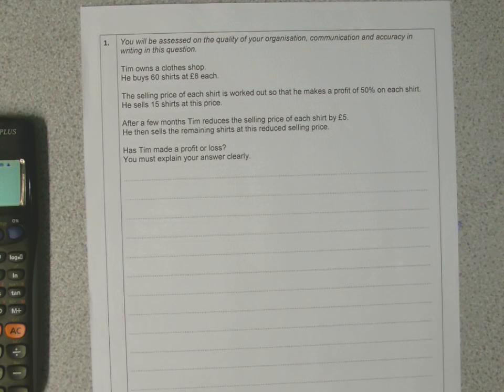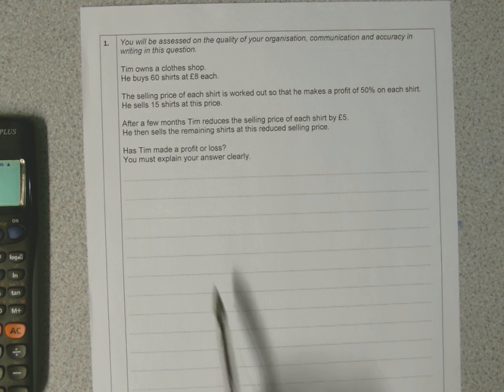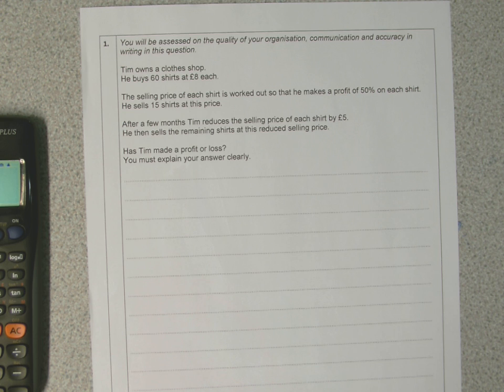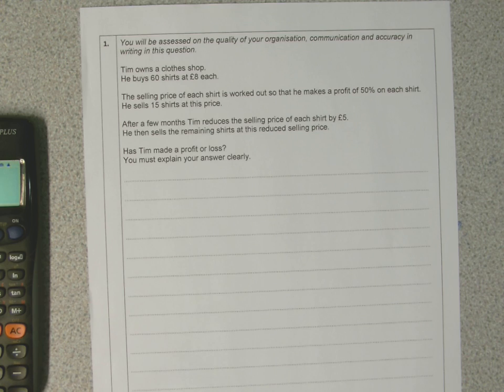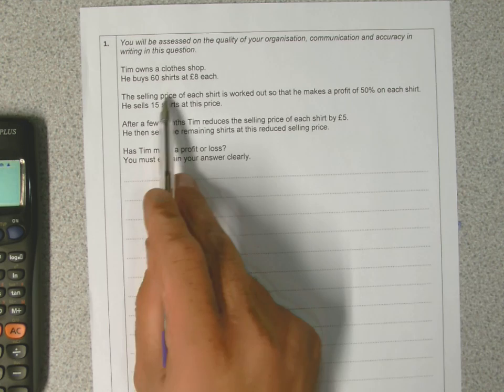Okay, question 1. Tim owns a clothes shop. He buys 60 shirts at £8 each. The selling price of each shirt is worked out so that he makes a profit of 50% on each shirt. He sells 15 shirts at this price, and then the question goes on and on, doesn't it? So if we look here, it says, has Tim made a profit or a loss on this question? So hopefully you've read through that question, had a go at it, and then we can address each step here.